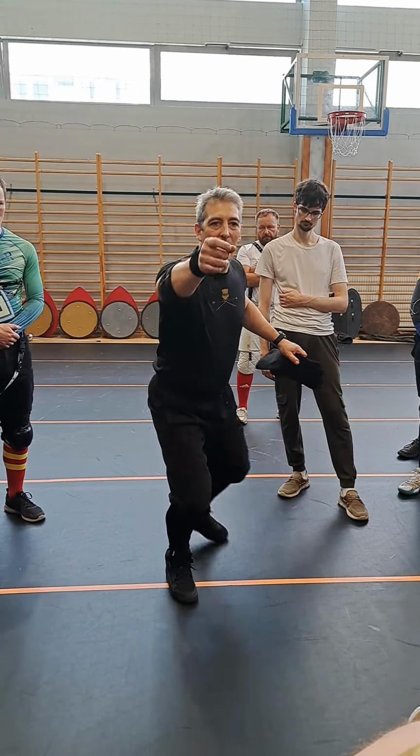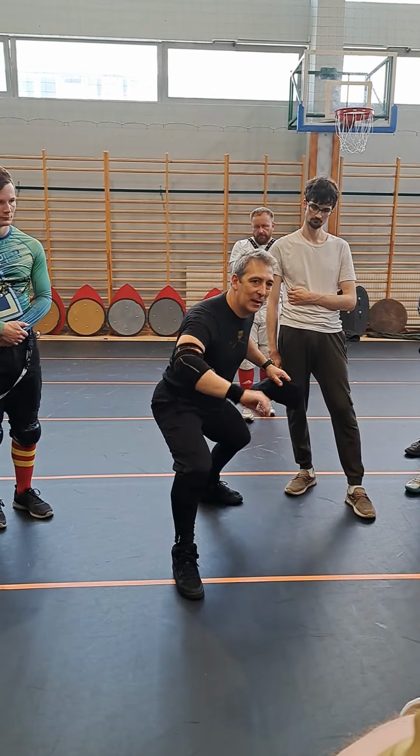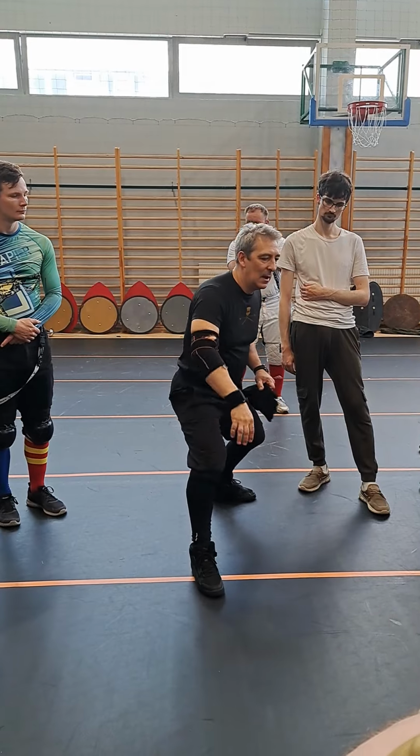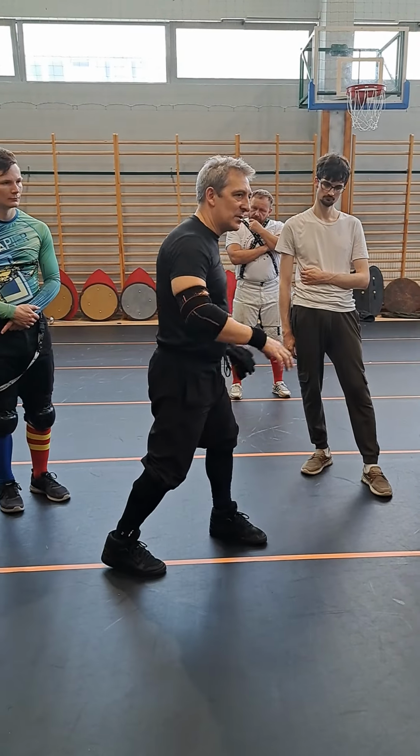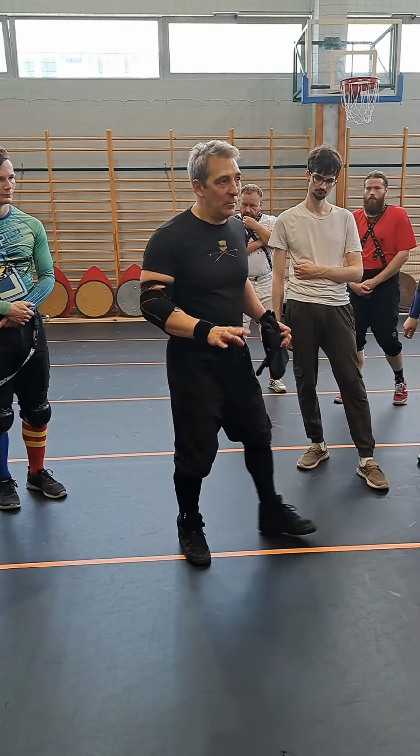Thrust, okay? I use the passing step. From here I move passing step backwards. And from this I also move sideways, okay? So let's work with that, because imagine that you are in the center of a circle now, okay?